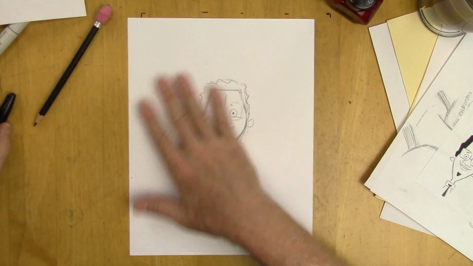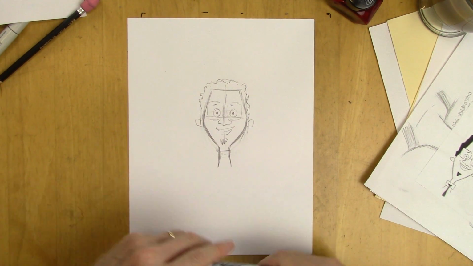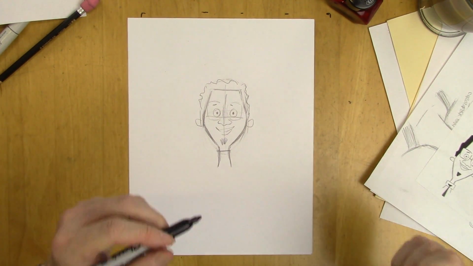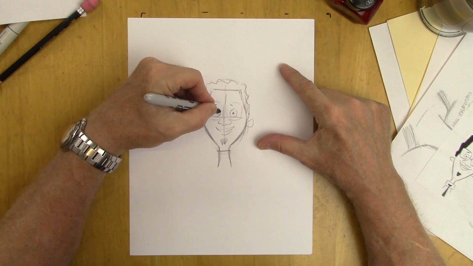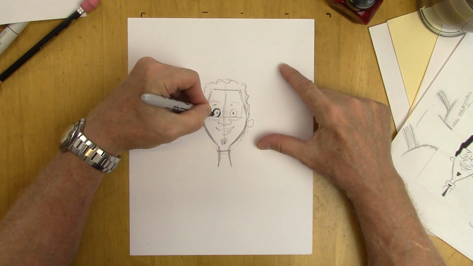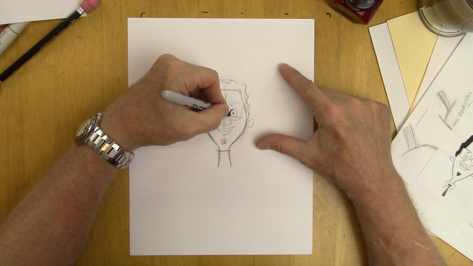Okay, so look at a very unique head shape. We're noticing the look of the head rather than just the features. So if you just work on the features, you're kind of cheating yourself. You've got a whole bunch of tools that you can use that you have not used yet.